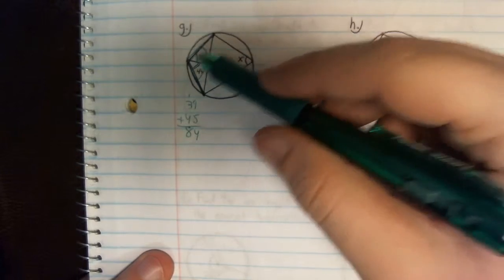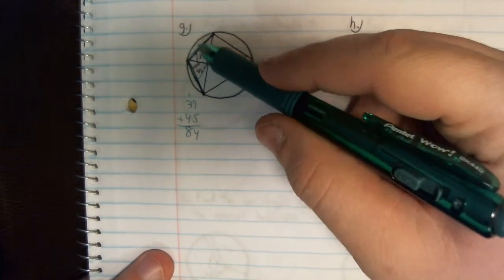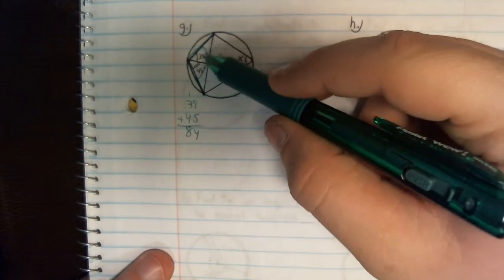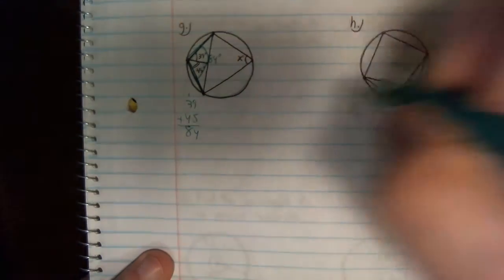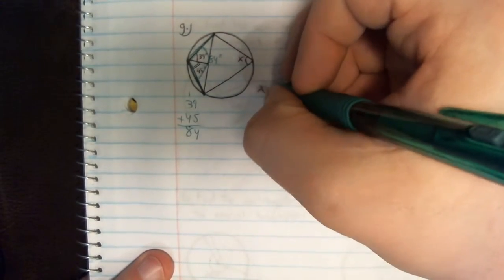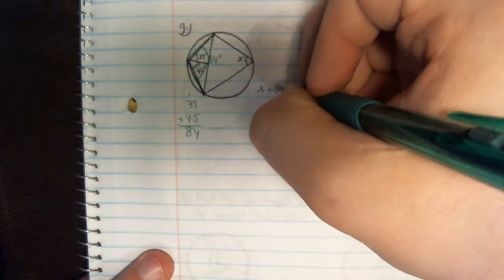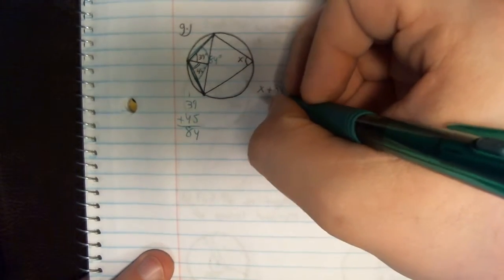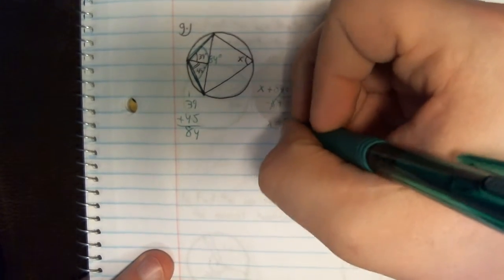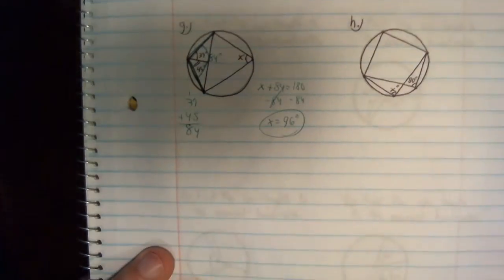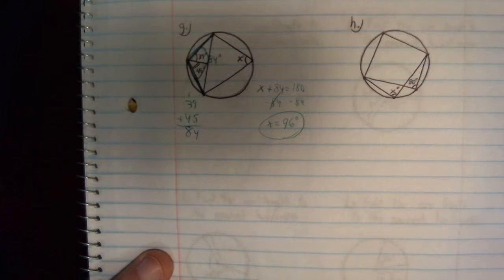Well, now that I know what that angle is for this entire quadrilateral angle, I know that these two opposite angles must be supplementary, so I just add x plus 84 equals 180. We'll subtract 84 from both sides. That'll leave us with 96 degrees for x.